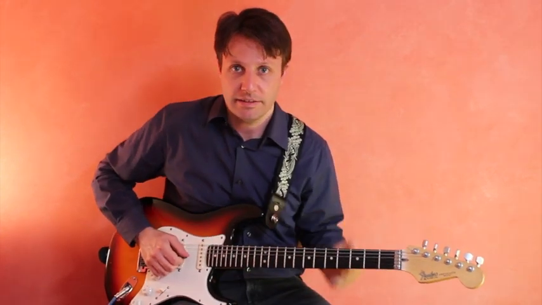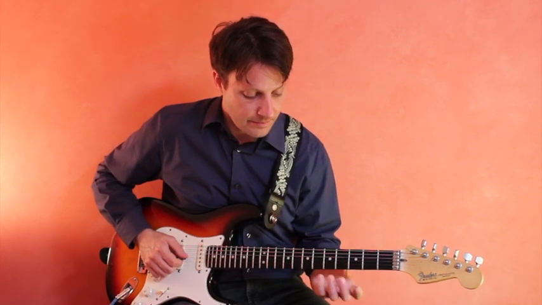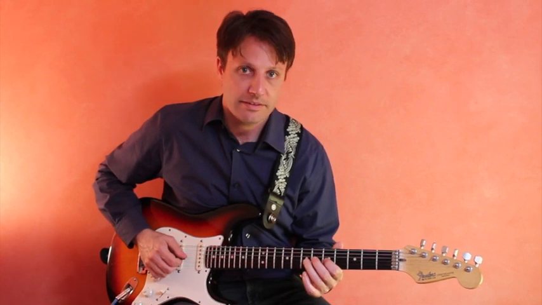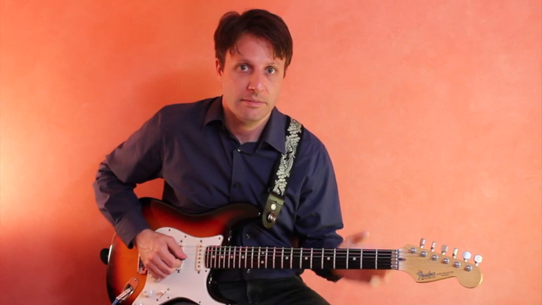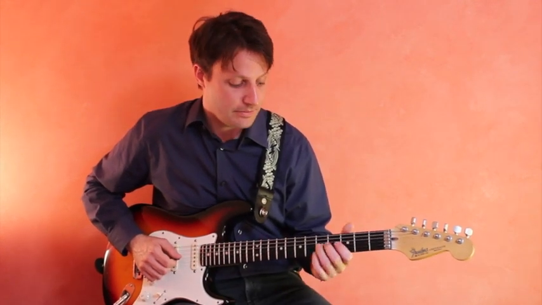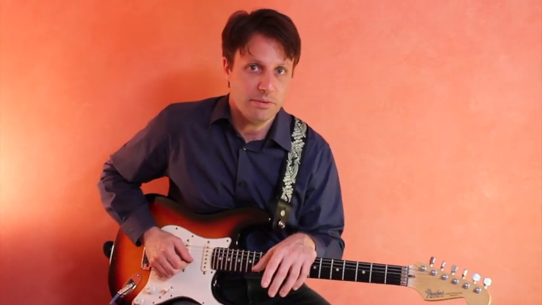And then the final technique is the bend, and you can do a whole step bend from C to D, or bend down from D to C. And you can do that on various strings. The higher strings seem to be more effective.